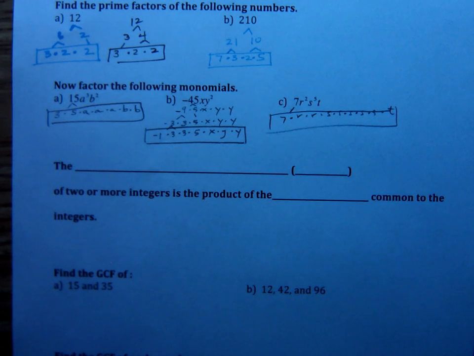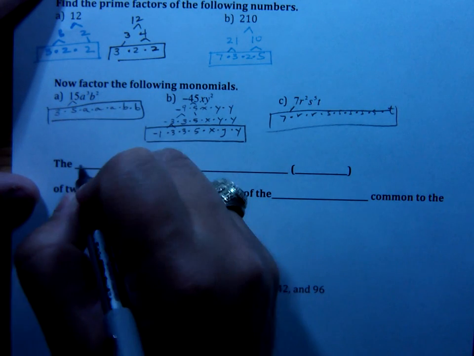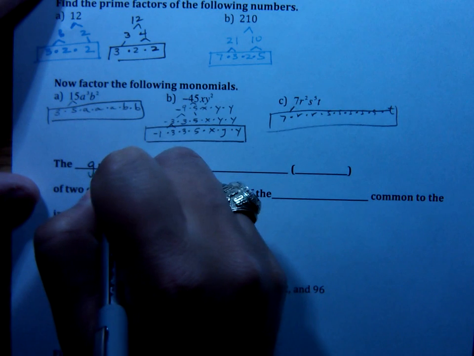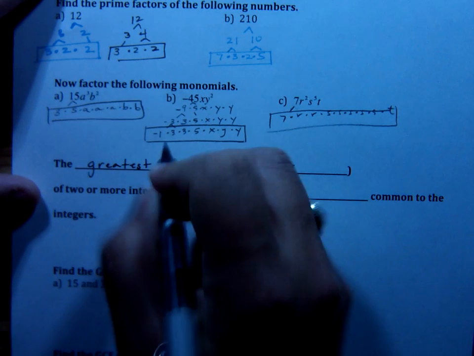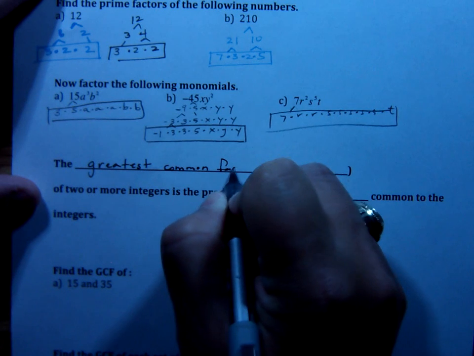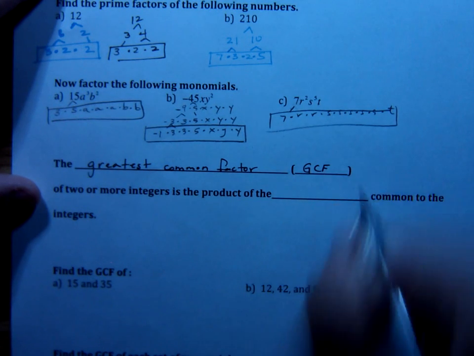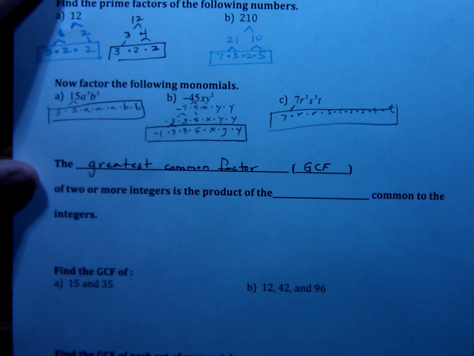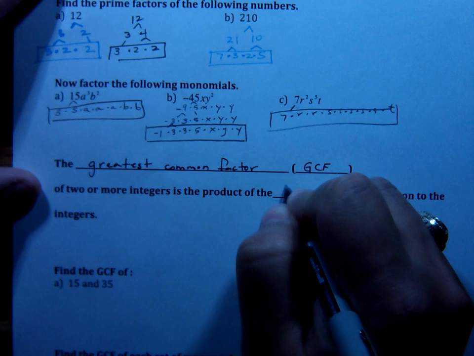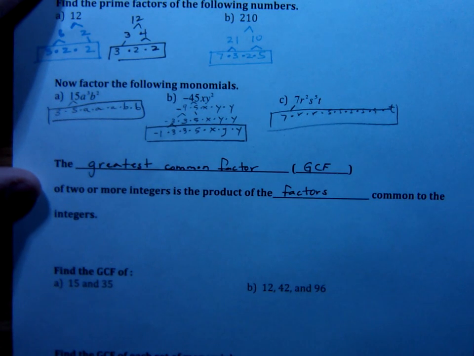All right. Now, here's where we really get into the stuff that we do more frequently. It says the greatest common factor. The greatest common factor, that's what this blank is right here, we call this the GCF. You've heard this before, I'm sure. The GCF of 2 or more integers is the product of the factors common to the integers.